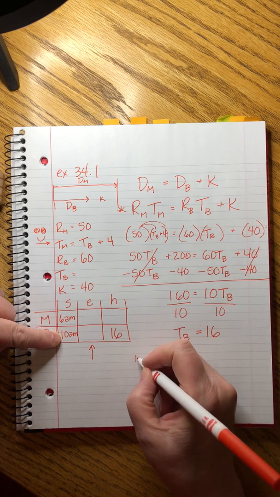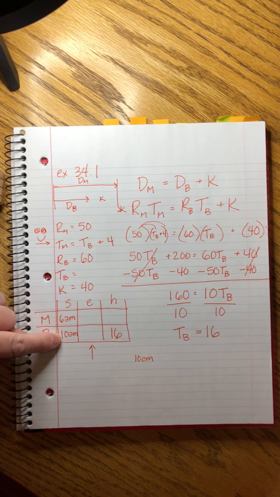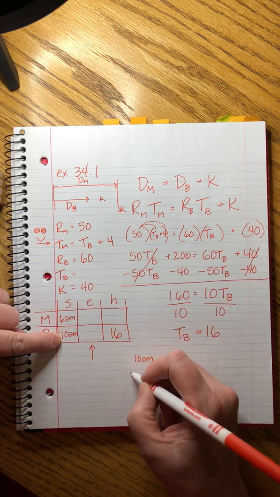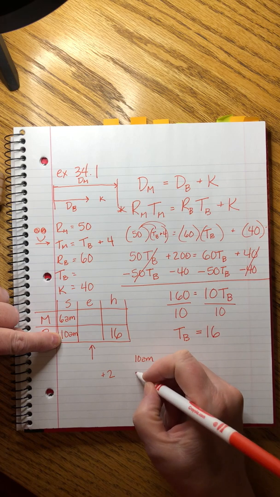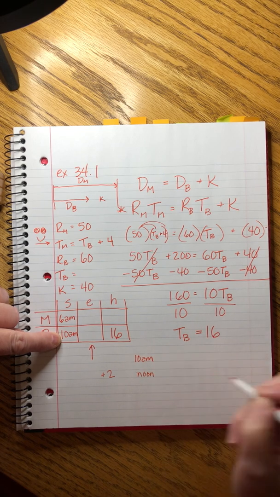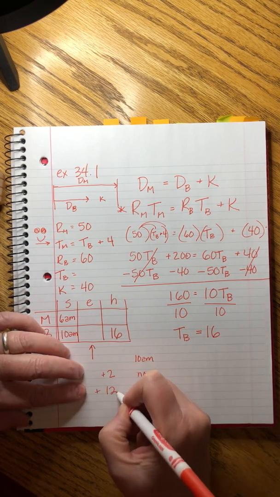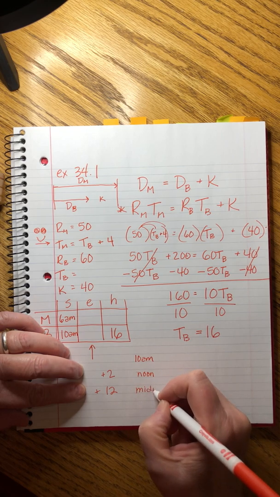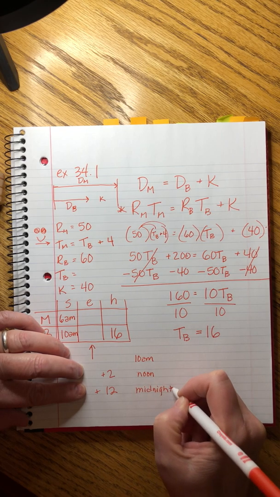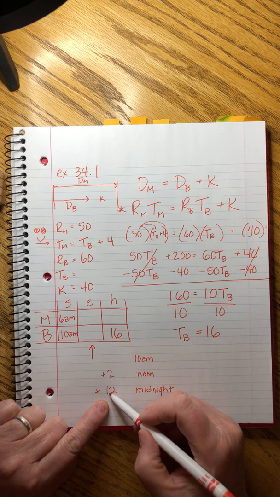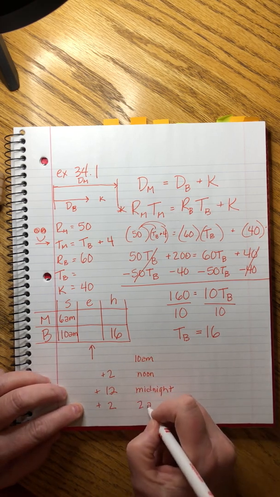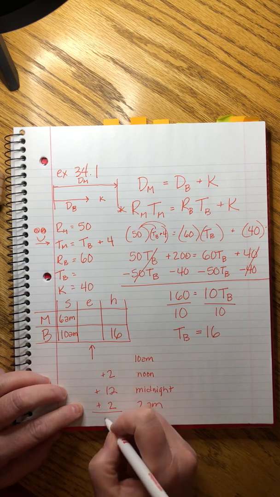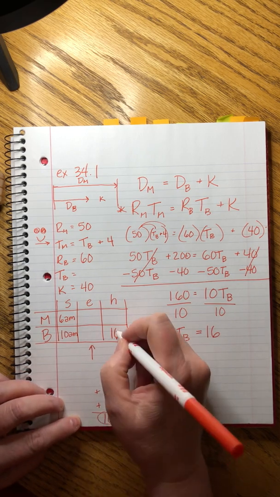Okay, so here's 10 a.m. I'm writing this down so I can figure it out. If I add 2 hours, that will be noon. If I add 12 more hours, that will be midnight. And let's see, that gets me up to 14 hours, so I need 2 more hours, and that would be 2 a.m. That's a total of the 16 hours, right?